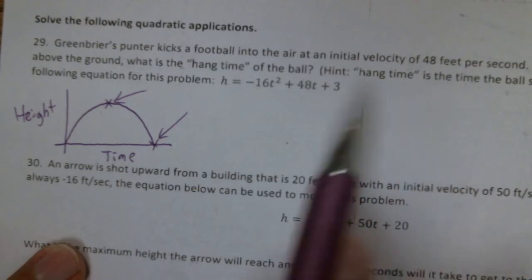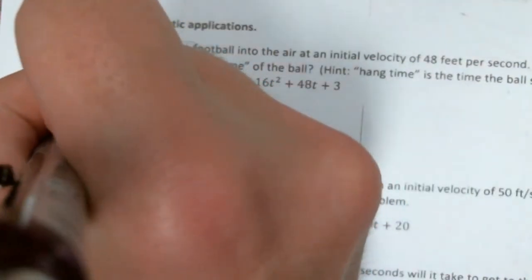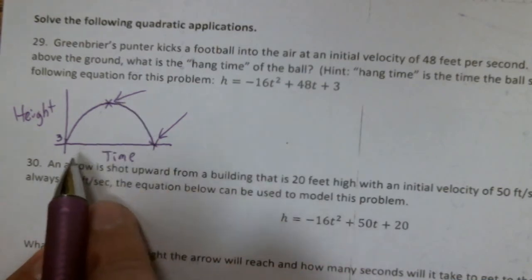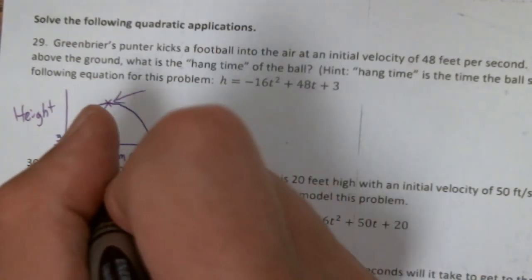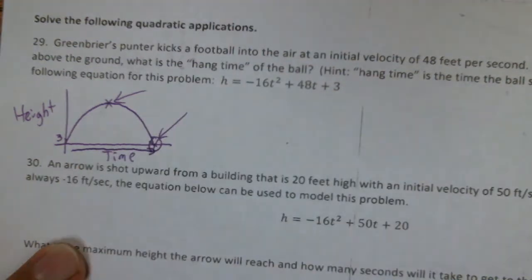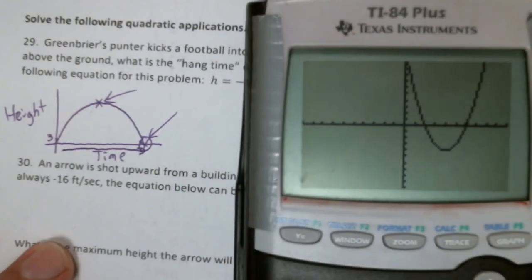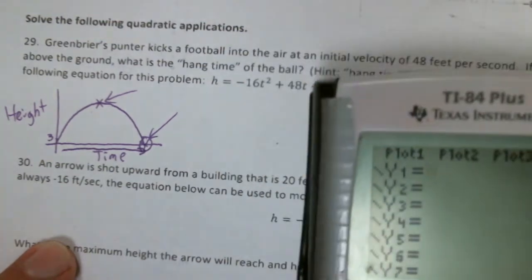They want the hang time. The football is kicked. It starts at a height of 3, actually. It's kicked, it goes up, and then it hits the ground. The hang time is how long does it take until I get to that spot. So I need the x-intercept. All right, so we're going to use Mr. Spidey. So I'll plug in the equation.